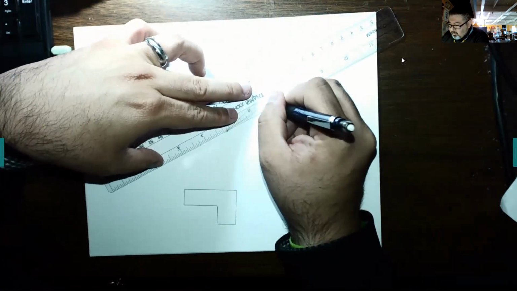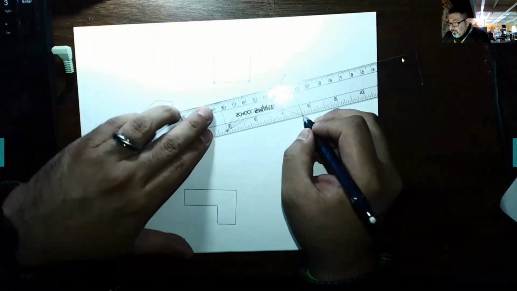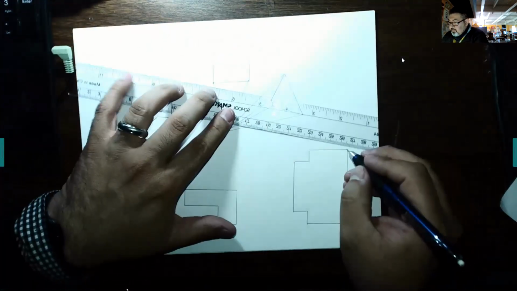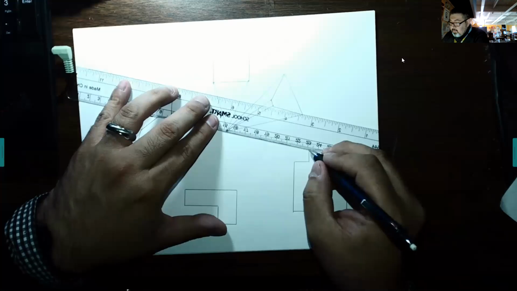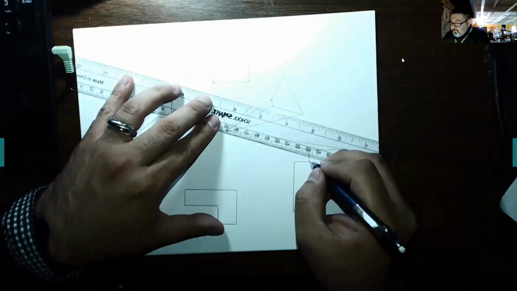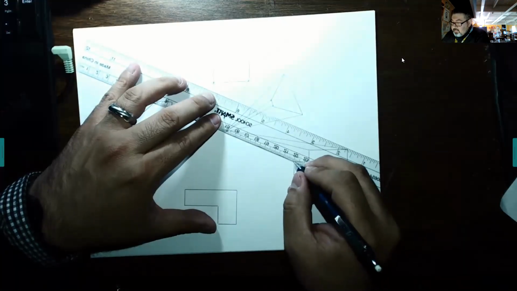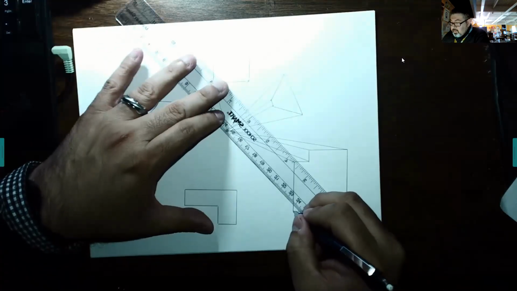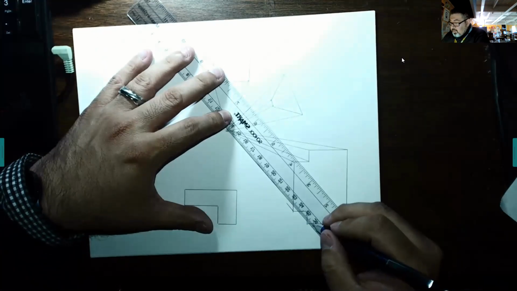From this point. Okay, and then this point. All right. And then I'm going to do it from here as well, from every corner that you can. I know these odd shaped buildings, they do give you a little bit more work to do. However, in the long run, it makes it that much more interesting.